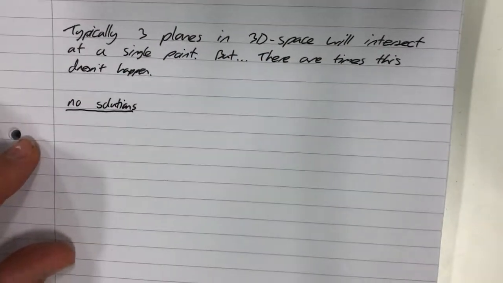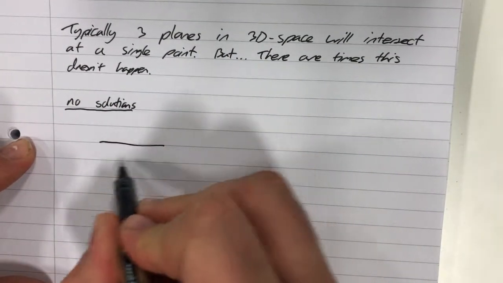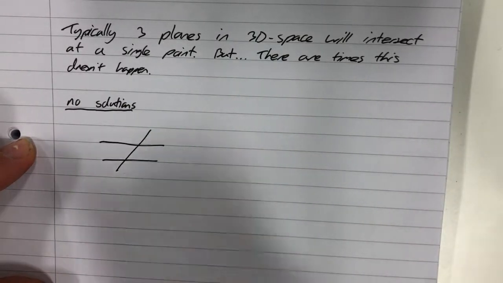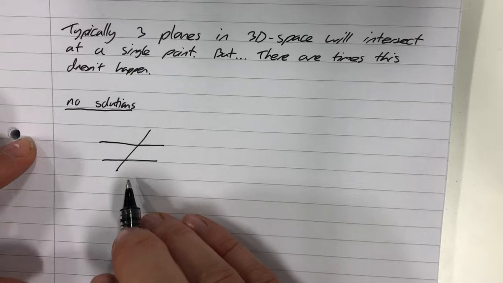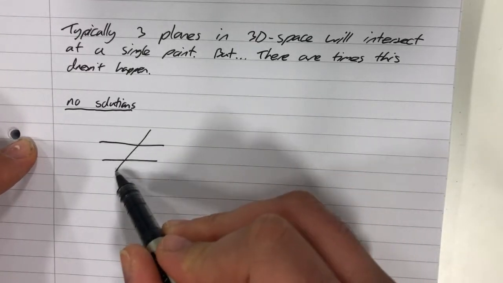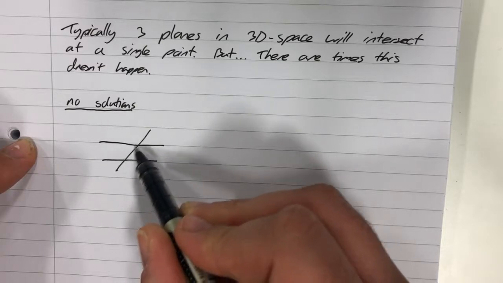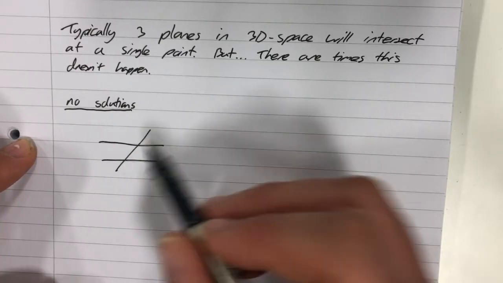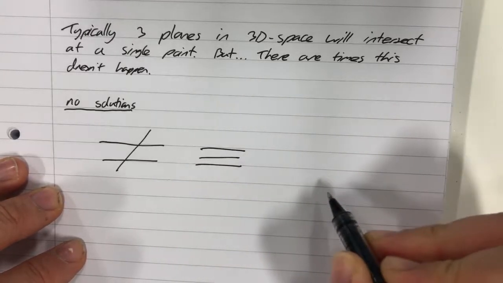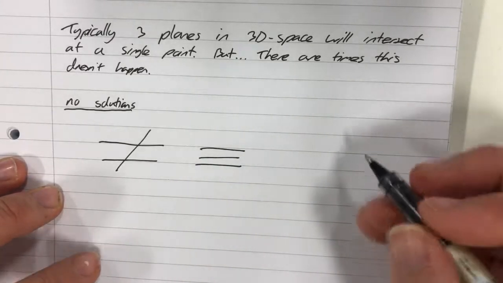And configurations of planes where there are no solutions is that perhaps 2 planes are parallel and the third one is at an angle. So there's no point where all 3 planes meet. There's a line where this plane and this plane meet, and there's a line where this plane and this plane meet, but those 2 lines are parallel, so those 2 lines never meet. So there's no solutions. All 3 planes could be parallel to one another. There's no solutions there either.